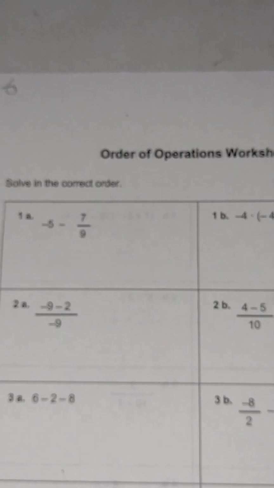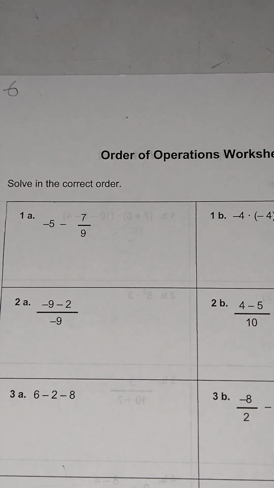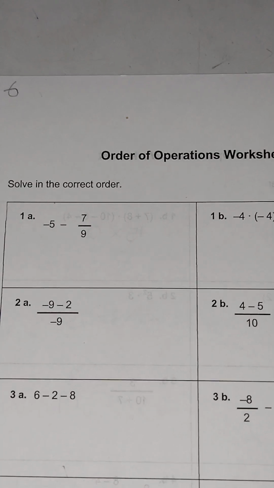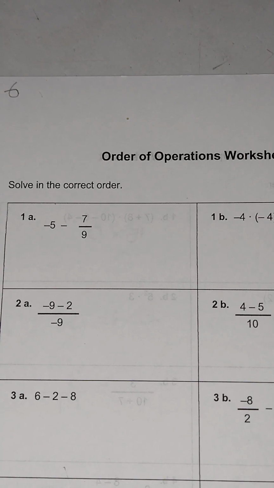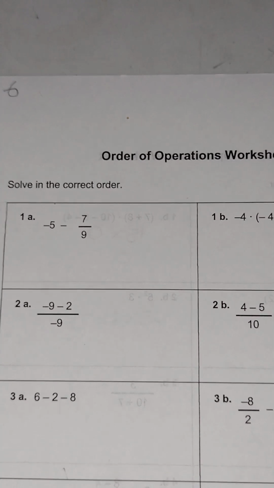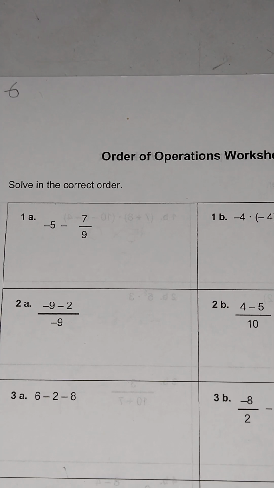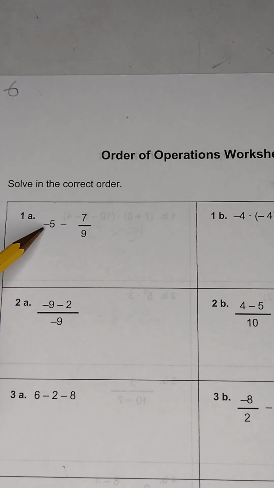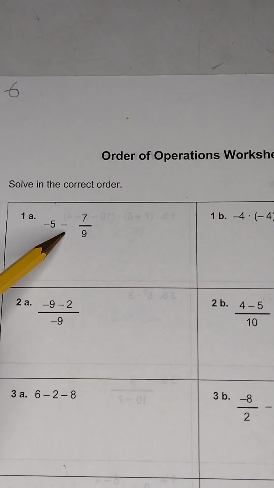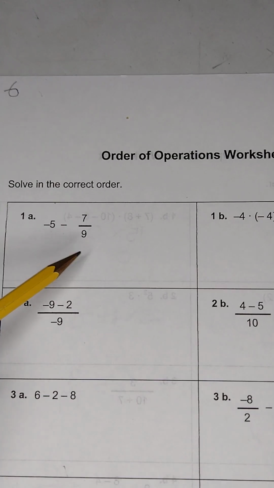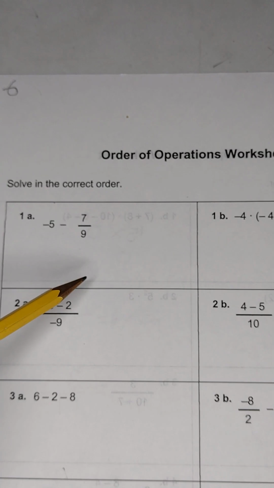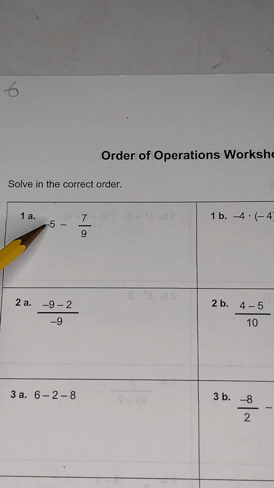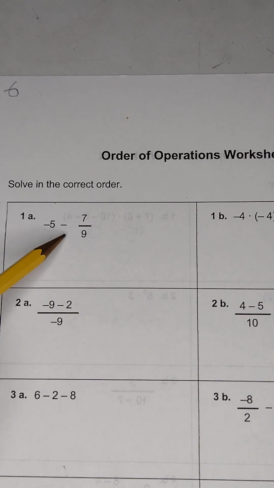Now here we've got whole numbers and fractions being dealt with. So we still follow the same procedure, which is to use the BIDMAS or BODMAS if you want to refer to it that way. So minus 5 minus 7 over 9. Now the thing with dealing with negative numbers is to be conscious of the two signs that you've got.